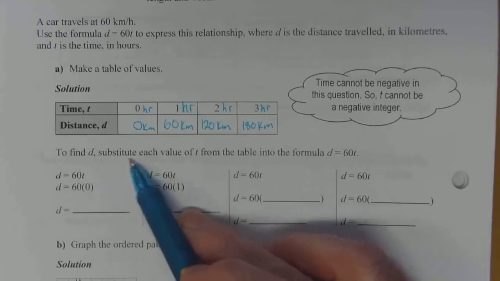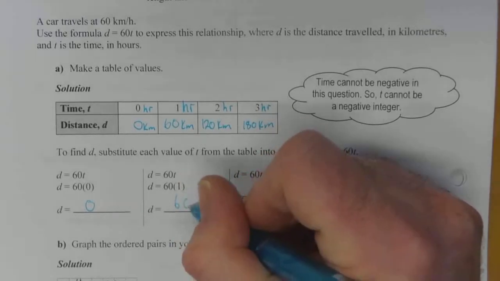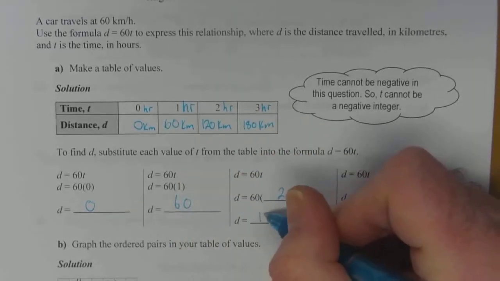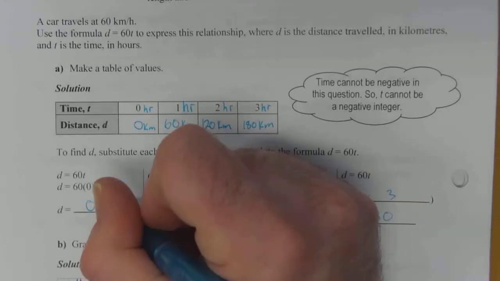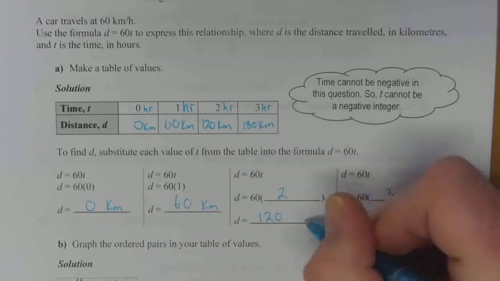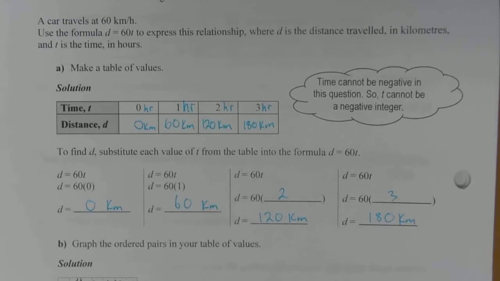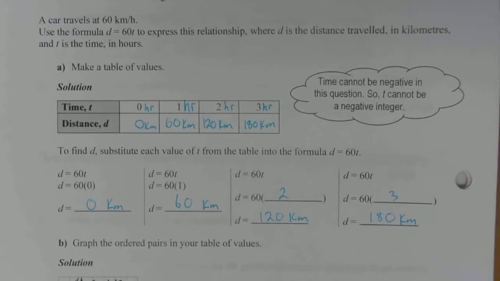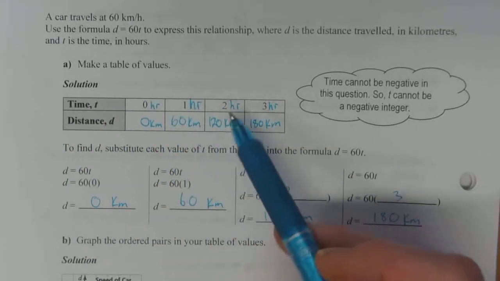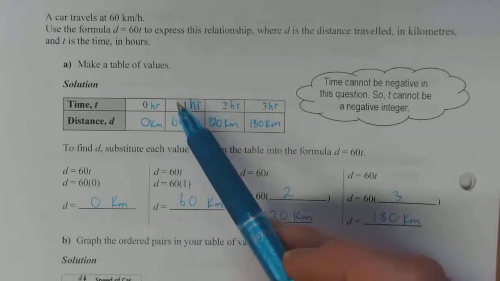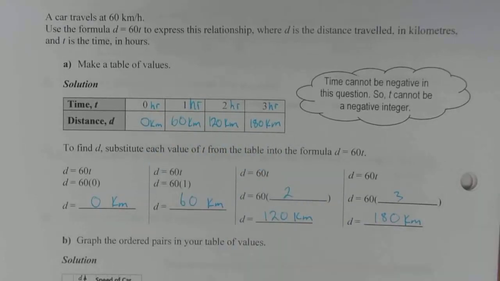To find D, substitute each value. Okay, so this is just filling in the blanks. So 60 times 0 is 0, 1 times 60, 2 times 60, and then 3 times 60. That's just showing the work for what we did up above. And again, that's kilometers. D has some meaning, and it's a distance in kilometers. So now we've created a table of values. This creates points that we can graph. These become ordered pairs, where T is our X value and D is our Y value.